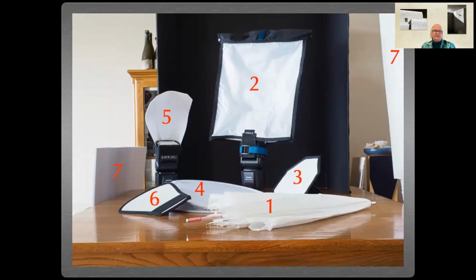Something to keep in mind is that all modifiers that you use with your flash will reduce the amount of flash that gets to your subject. So you need to take your test shots with the modifier on.